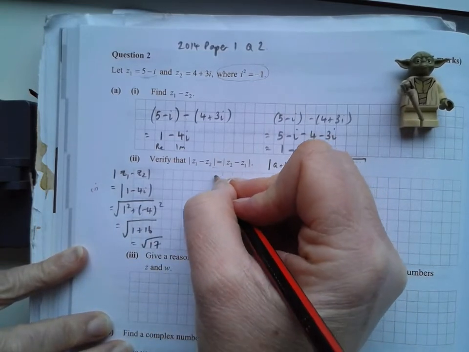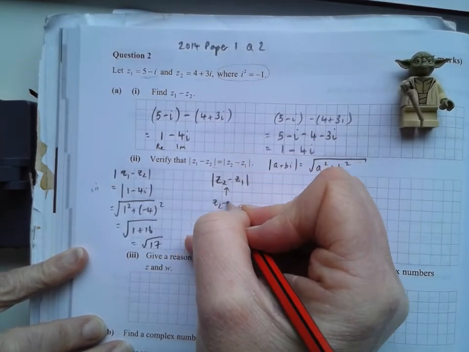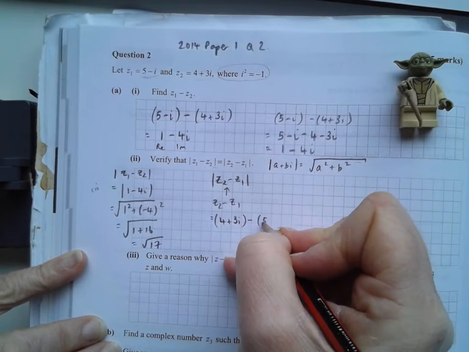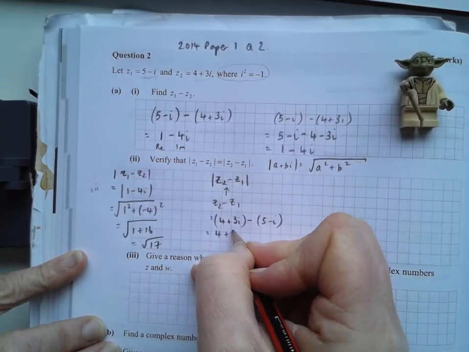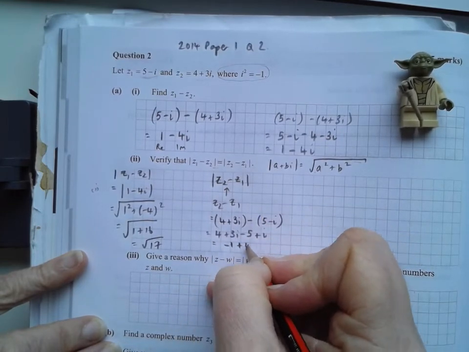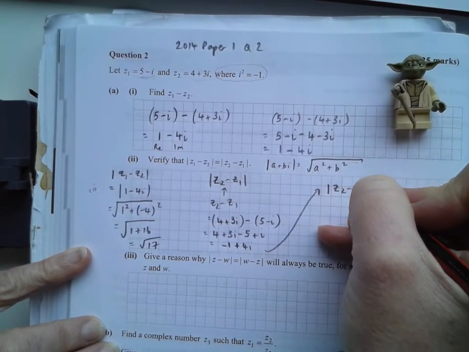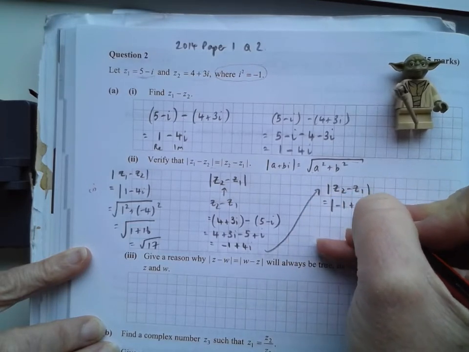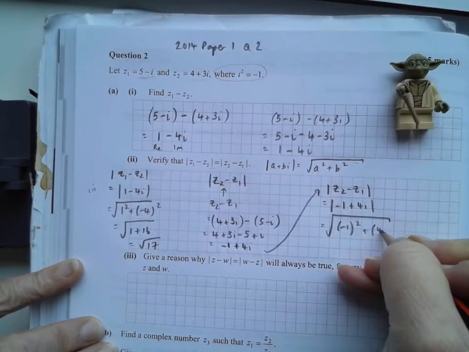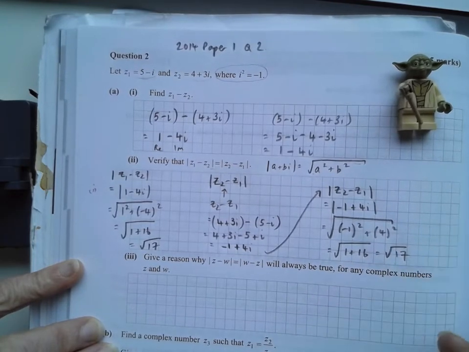Now I've also got to find the modulus of z2 minus z1. So first of all, I'm going to find z2 minus z1, which is 4 plus 3i minus 5 minus i. So 4 plus 3i minus 5 plus i, very careful there, which is minus 1 plus 4i. So the modulus of z2 minus z1 is the modulus of minus 1 plus 4i, which is the square root of minus 1 squared plus 4 squared, which is the square root of 1 plus 16, which is root 17. So I've shown that to be true.